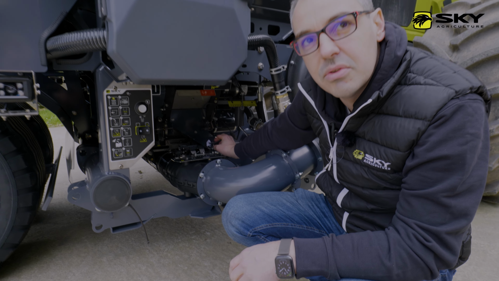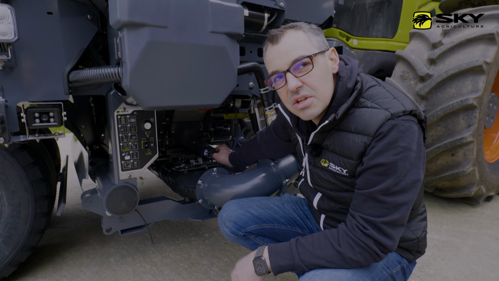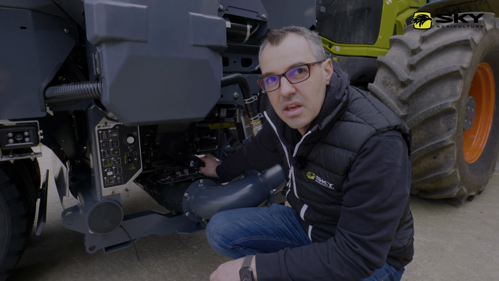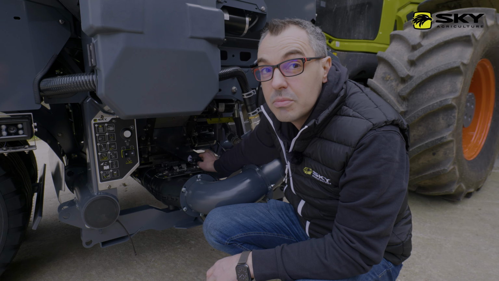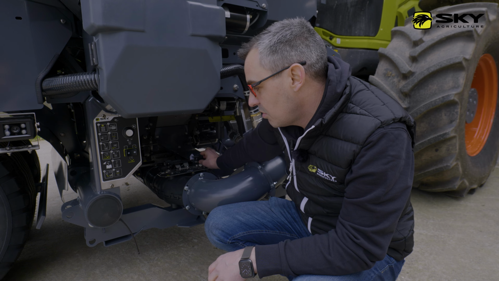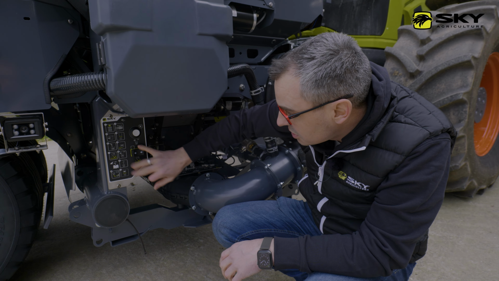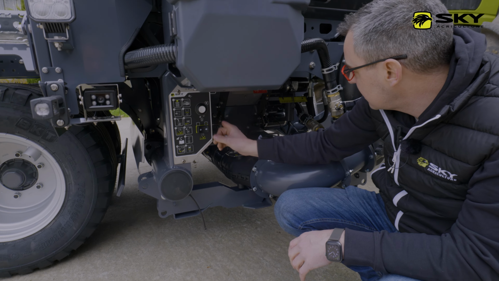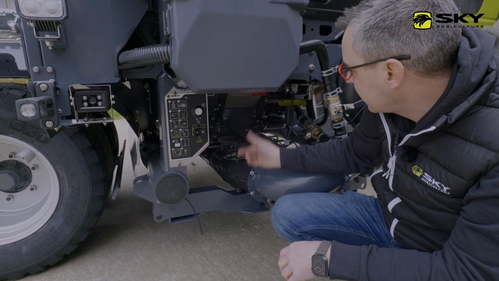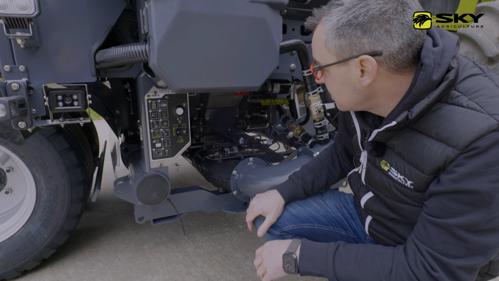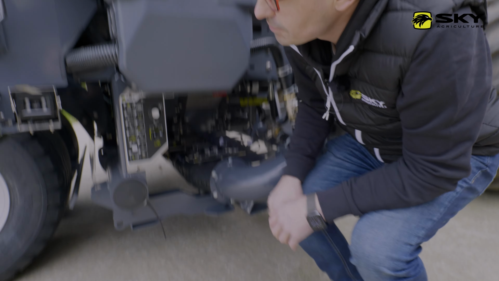However, we always have instrumentation that really allows us to ensure that the adjustment made truly corresponds to the optimal functioning of the machine. And that is relatively important. Here we will find our little control panel for the flow test. Here we will find all the settings. We have full accessibility that will be here.